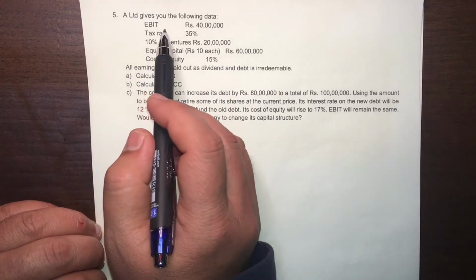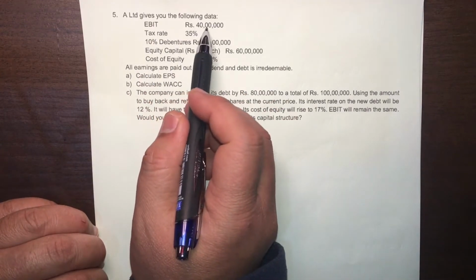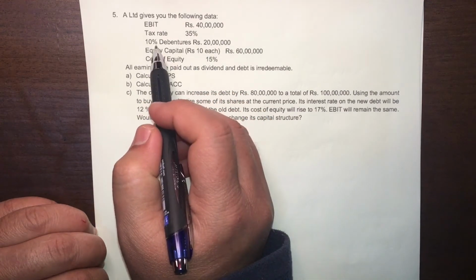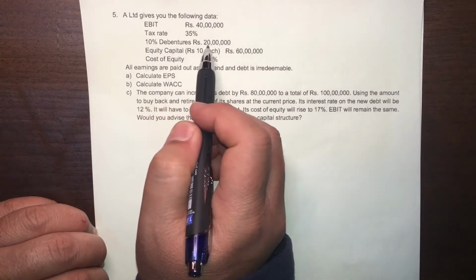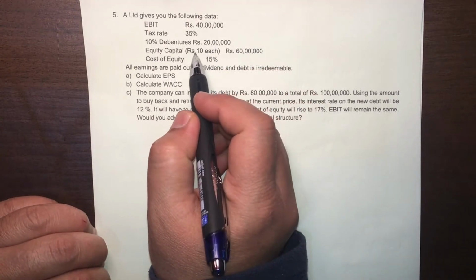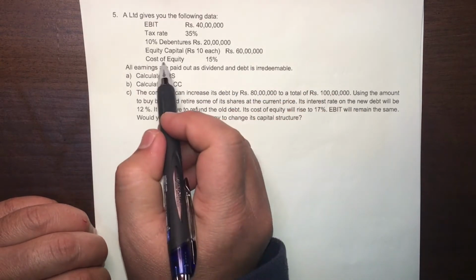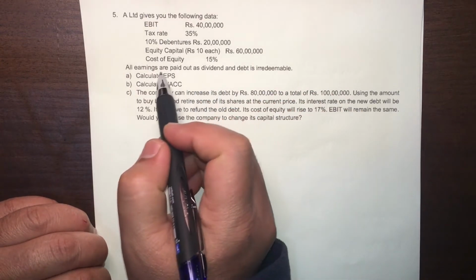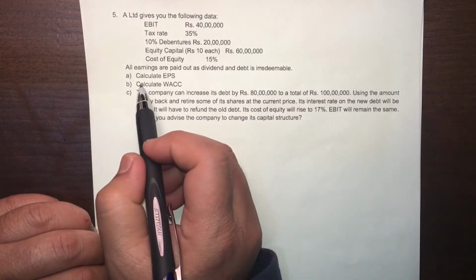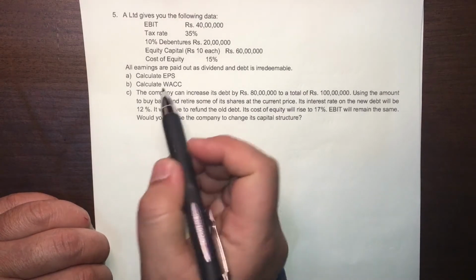A Limited gives you the following data. EBIT is 40 lakhs, tax rate 35%, 10% debentures 20 lakhs, equity capital rupees 10 each. Now this is the price per share, and 60 lakhs, cost of equity 15%. All earnings are paid out as dividend and debt is irredeemable. Calculate the EPS and calculate WACC.